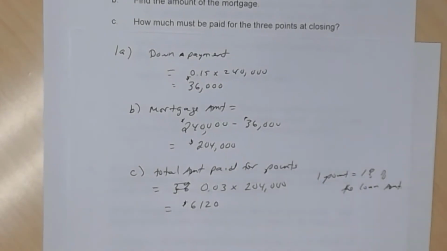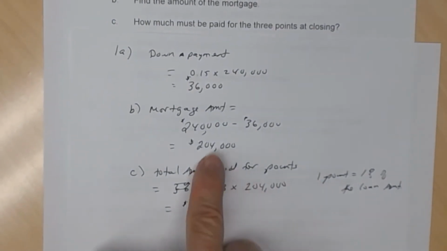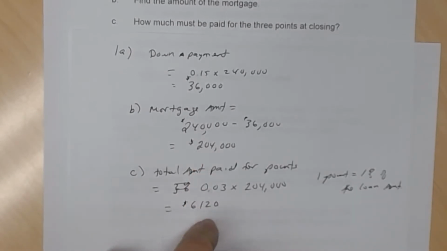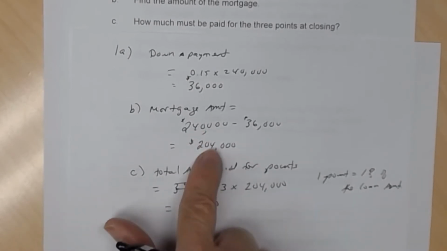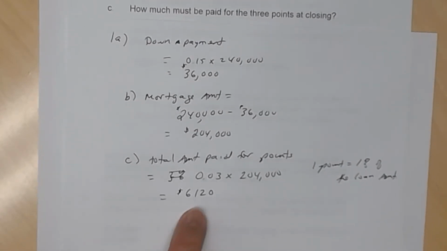$6,120. Okay. Now listen to me. That point is an addition. So not only do you have to borrow this, but you have to pay this amount, right? So that's how much you have to pay. Now, if you don't have that money, you can always put it back into the amount you're borrowing, which some people do. But that's how much extra you'd have to pay.